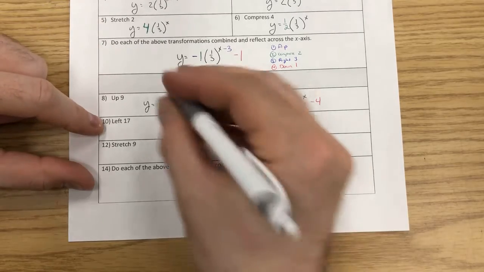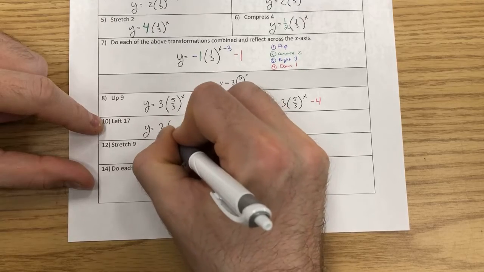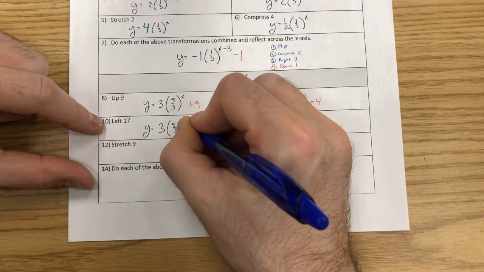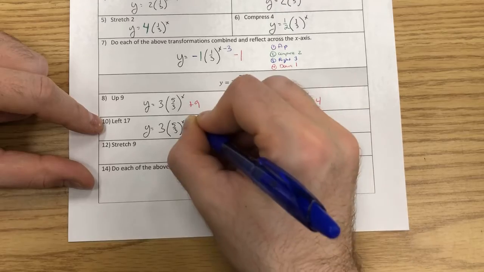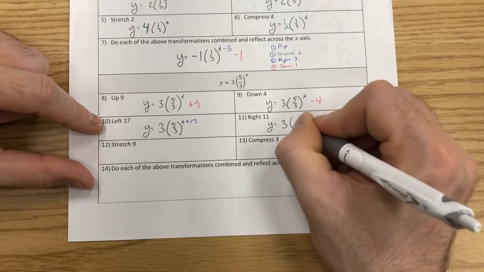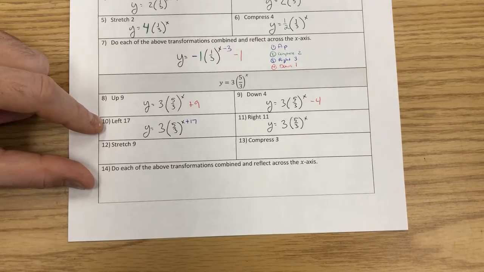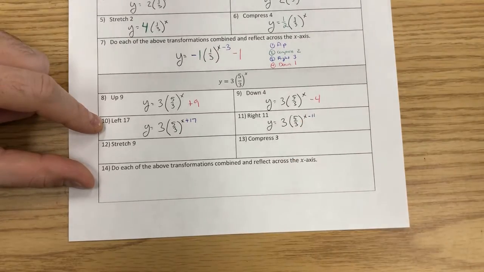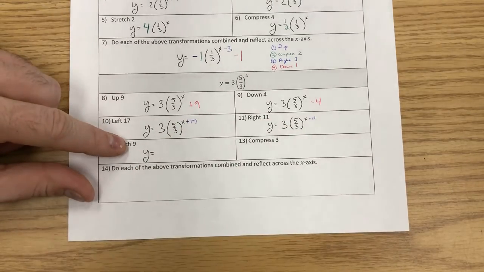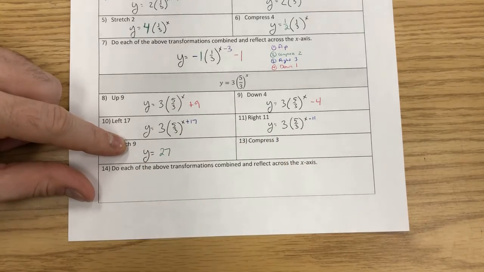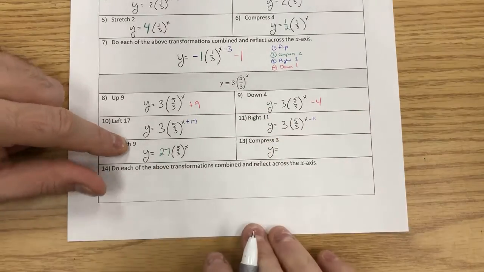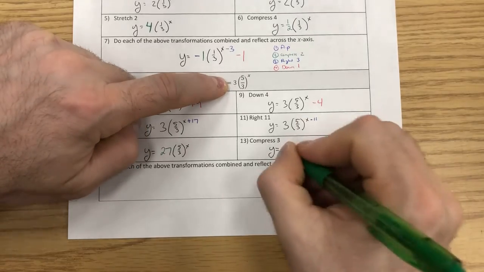Left 17. That's a really big shift left. This is going to be way up in my exponent. And because it's an inverse relationship, left 17, I'd normally think minus, but inverse it, change it to a plus 17. For right, normally which would be a plus, I'm going to inverse it and say minus 11. For my stretch 9, that's going to be 3 times 9, which is going to give me a value of 27. And for my compressed 3, well, that's going to be 3 divided by 3, which is going to give me a starting value of 1.